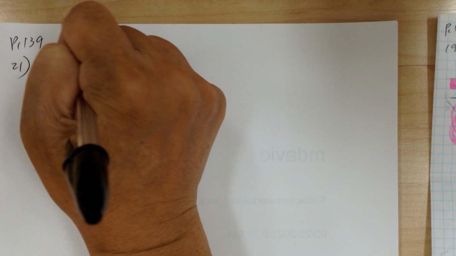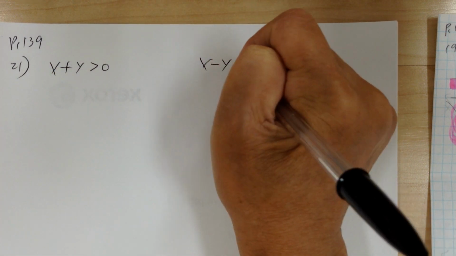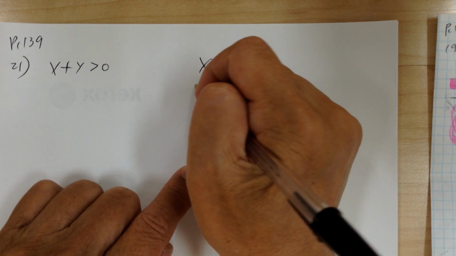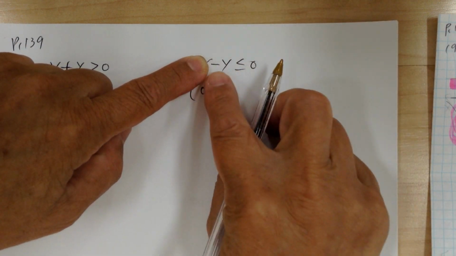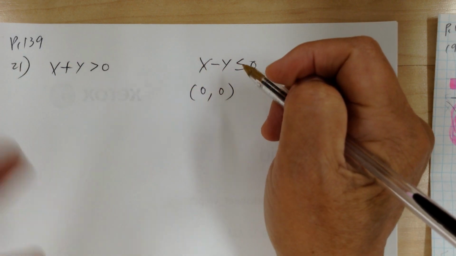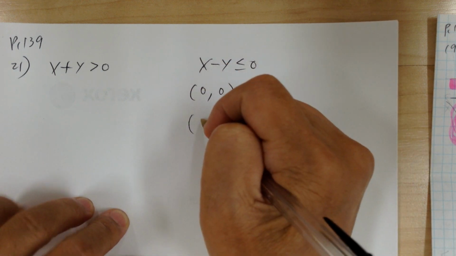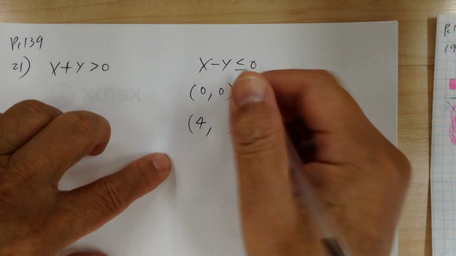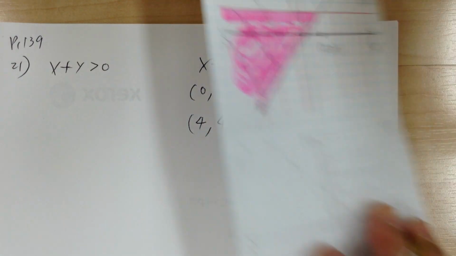So you got x plus y is greater than 0, and you got x minus y is less than or equal to 0. Again, I'm going to do this one first. So x equal to 0, and then y will equal 0 because if you divide or multiply by -1, you're still going to get 0, right? Again, when you're writing the problem, you only have one point, so you have to choose another point. I can choose any random point, so I'm going to make x equal to 4. So 4 minus something equal to 0 would be 4, right? 4 minus 4 gives you 0. Okay, let's go and do that one.